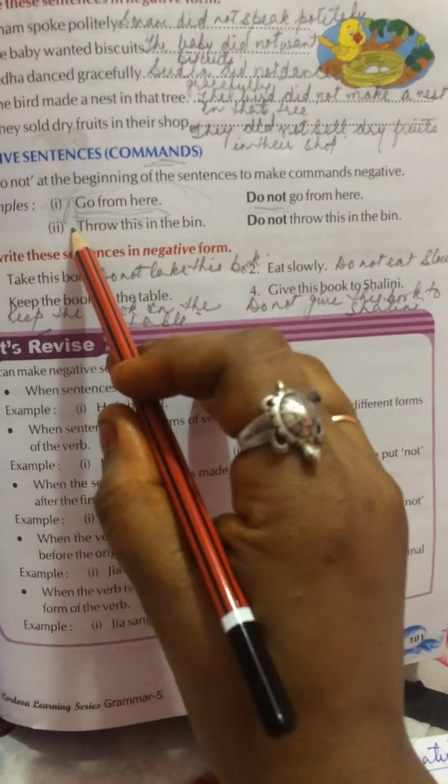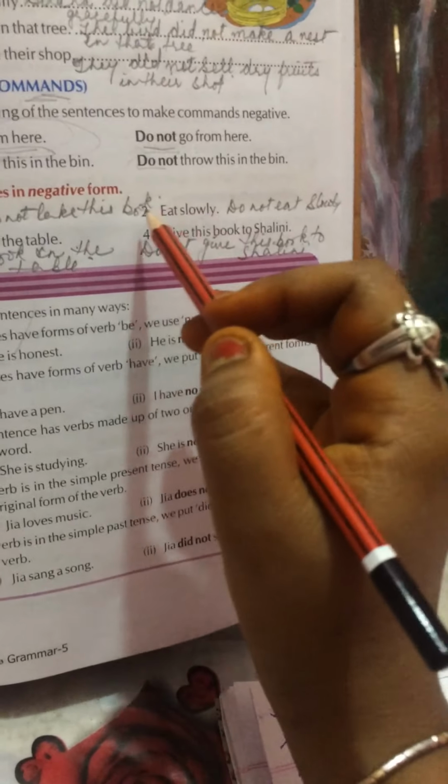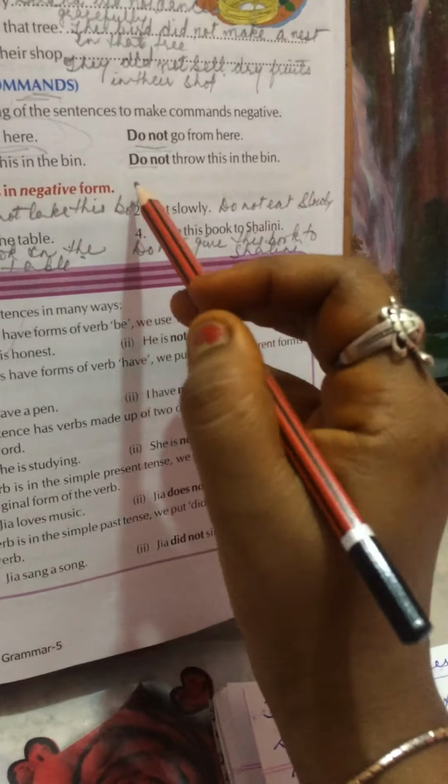Clear? Now, rewrite the sentences in negative form. Take this book. Add do not: do not take this book. Keep the book on the table. Add do not: do not keep the book on the table. Eat slowly. Add do not: do not eat slowly. Give this book to Shalini. Add do not: do not give this book to Shalini.